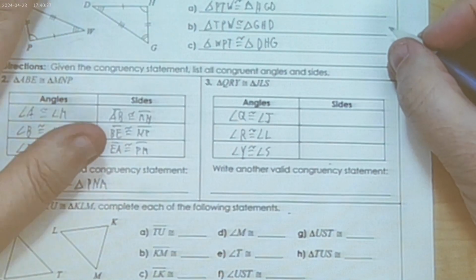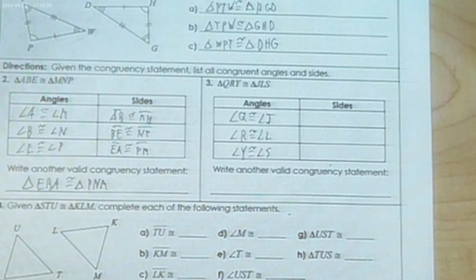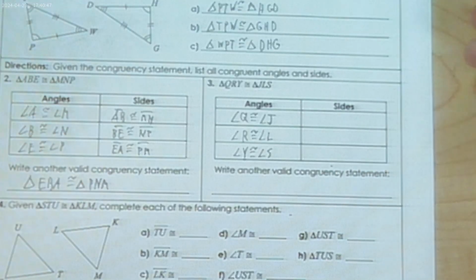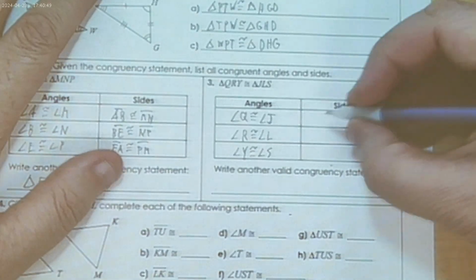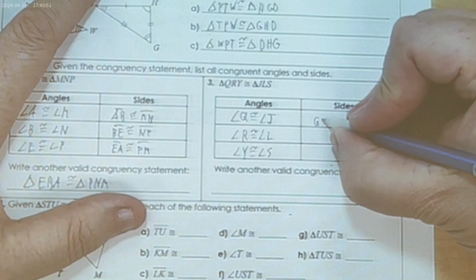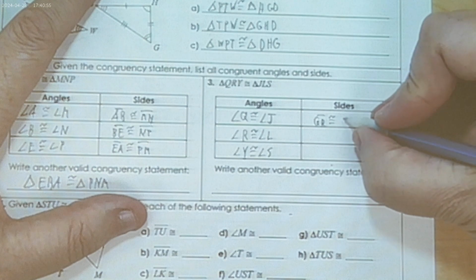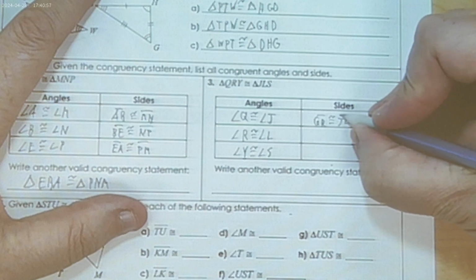Now for the sides again, I'm just going to pick 2 points, and as long as the 2 points reference the same 2 points on the other triangle, I know immediately that the sides are going to match up with each other. So side QR is going to be congruent with side JL.